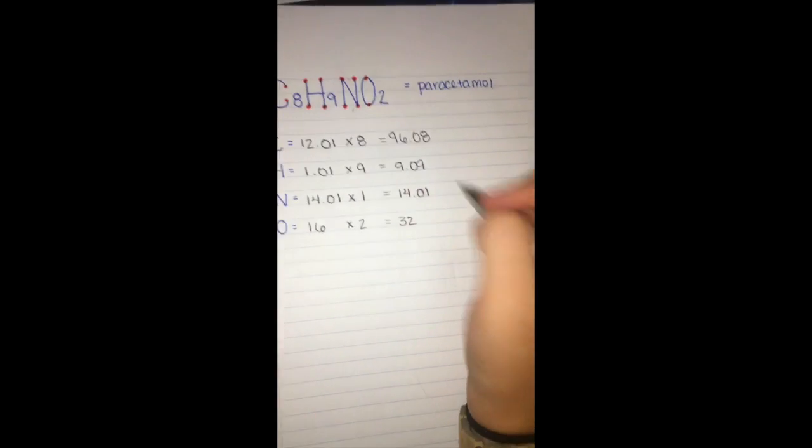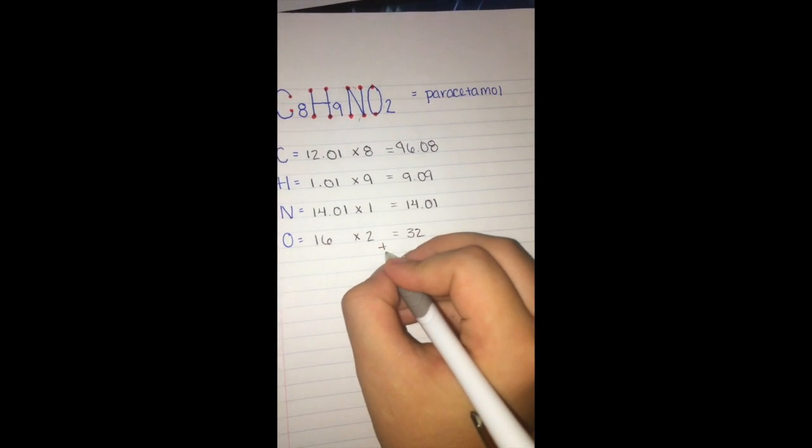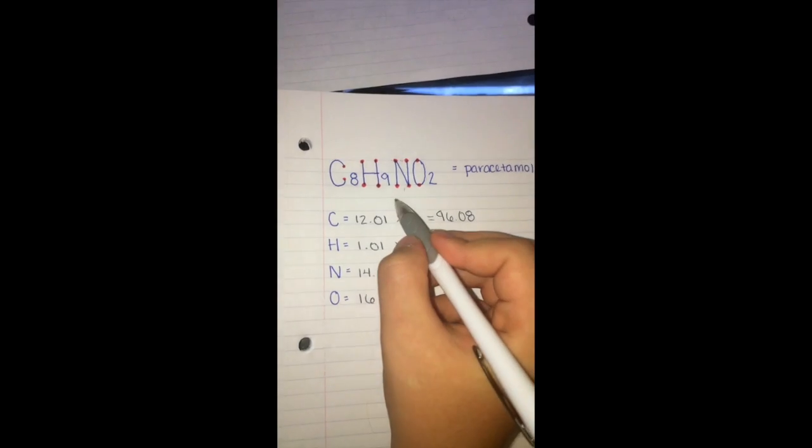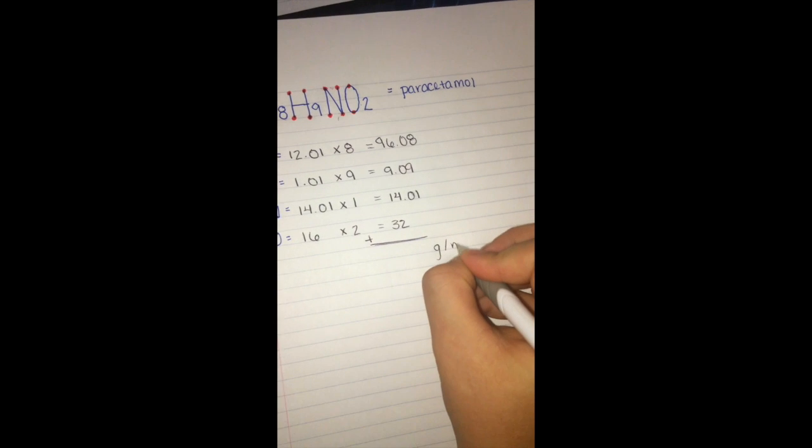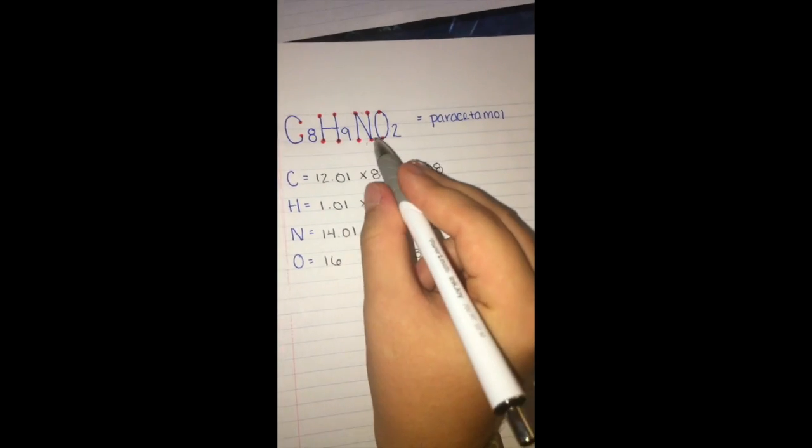So that gives us all of the values that we need, and we just have to add them all together to get the total molecular mass, which is the grams per mole that this molecule altogether would have.